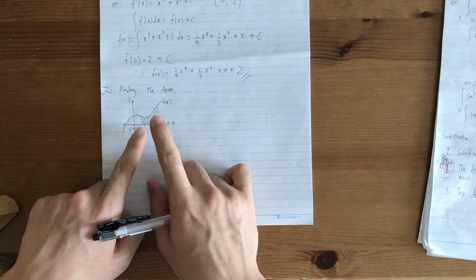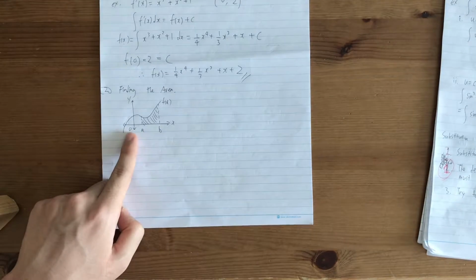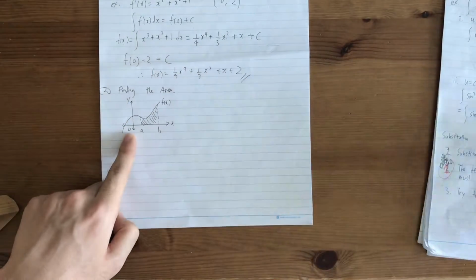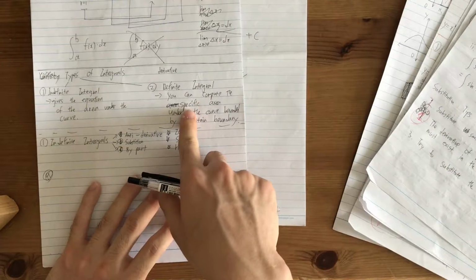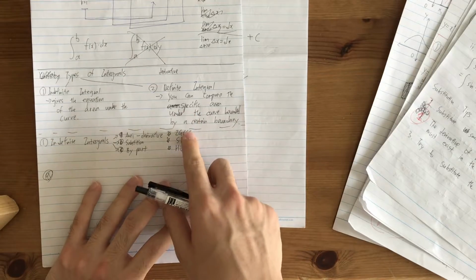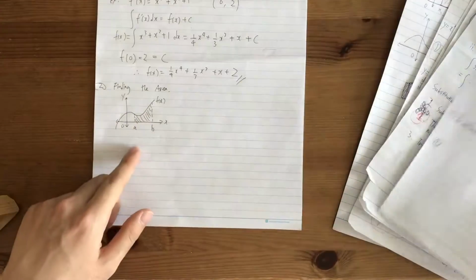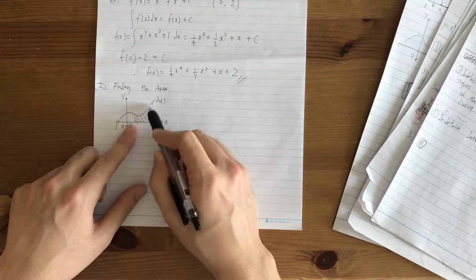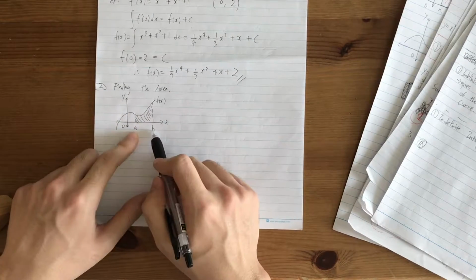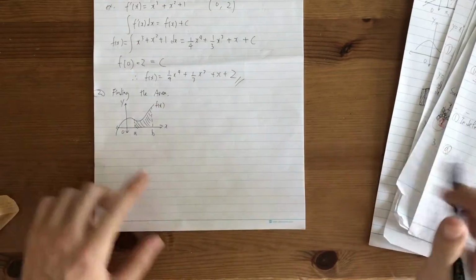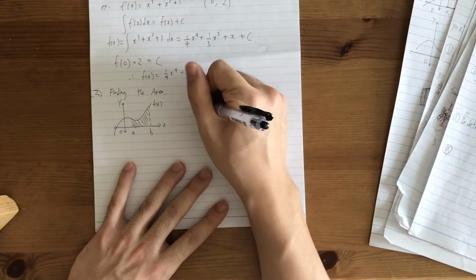So what we are going to do now is definite integrals. And remember what a definite integral is? It means you're computing a specific area under the curve given the boundary. So how can we do that? Let's try some examples.